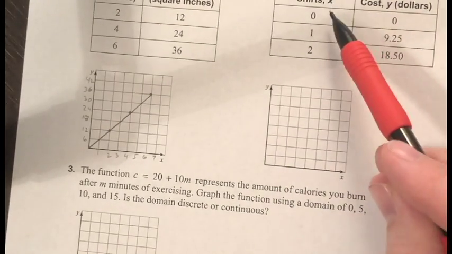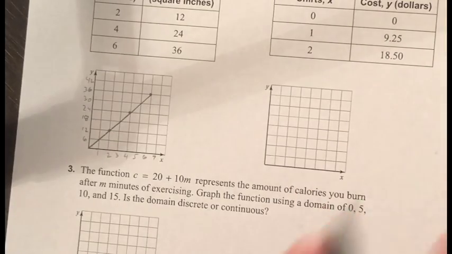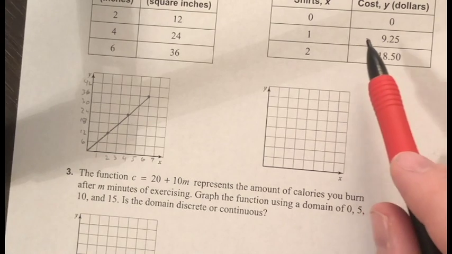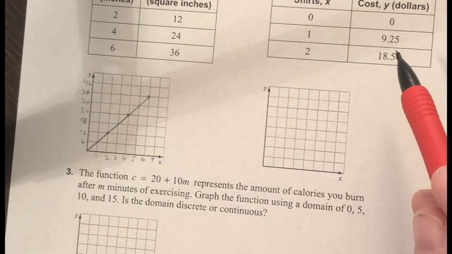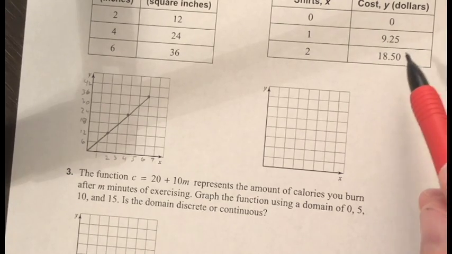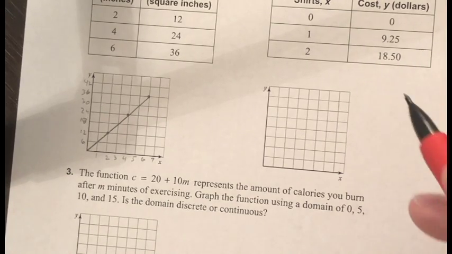I have inputs of shirts. Stop right there. Before we even graph this thing, ask yourself this. Can I get a half a shirt? Not really. I can't get a half a shirt. I can't buy a third of a shirt. I can't buy even a fifth of a shirt or even 4/5 of a shirt. I have to buy a whole shirt.